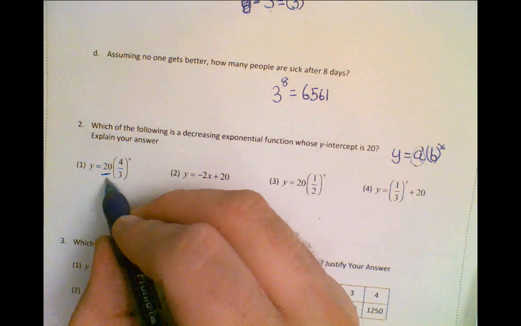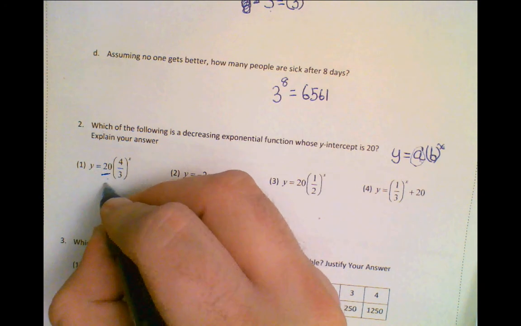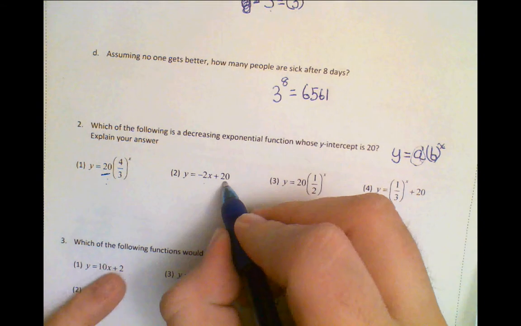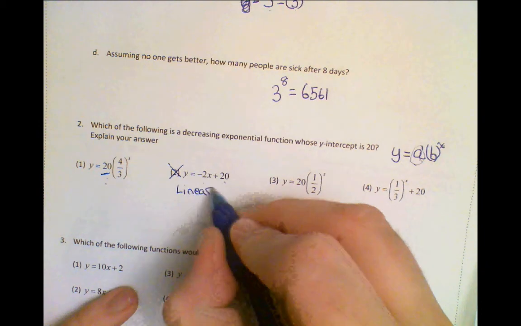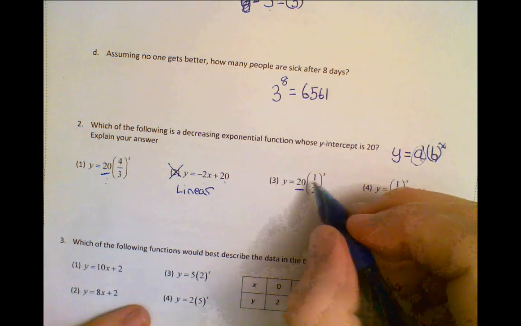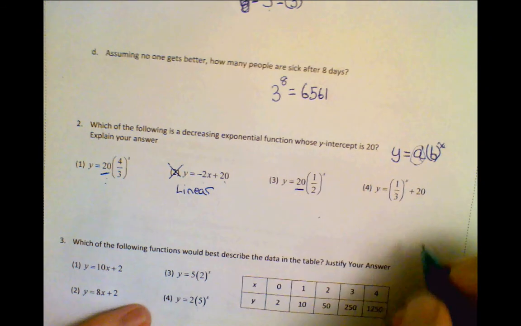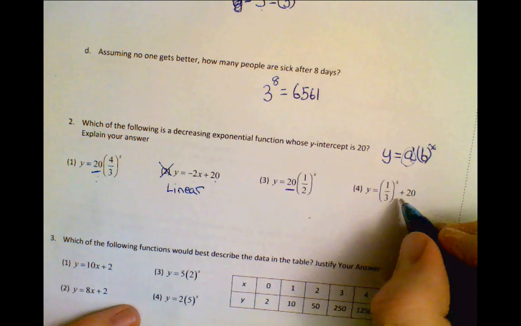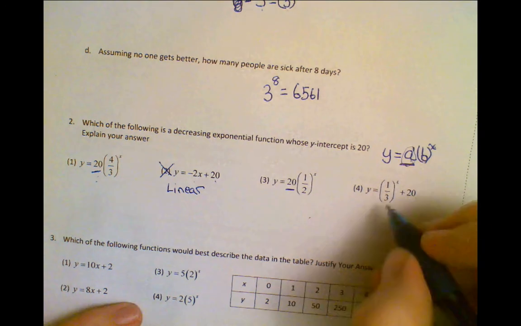Notice that we have a 20 here. Okay? So this is going to be our initial value. Now, take a look here. This is actually a linear function. Take a look here. Oh, we got the 20 in front of the growth factor. So therefore, that's still in contention. Now this one, we have an exponential function, but then we're adding 20. The initial value is going to be right in front, so therefore, this is eliminated as well.